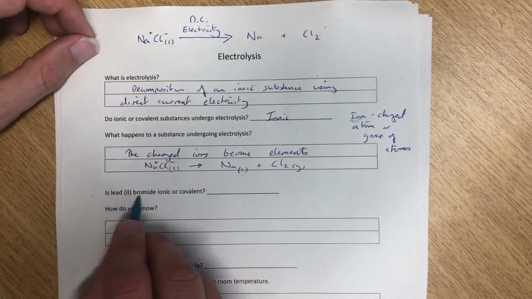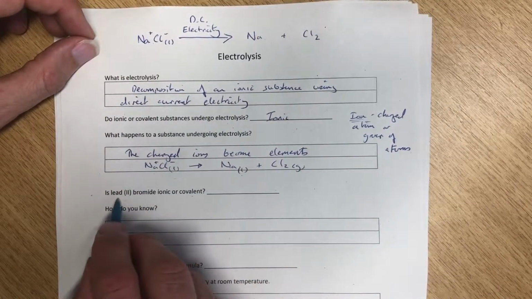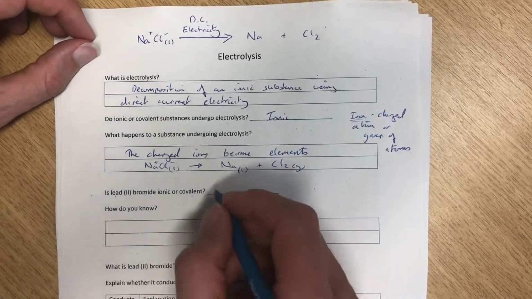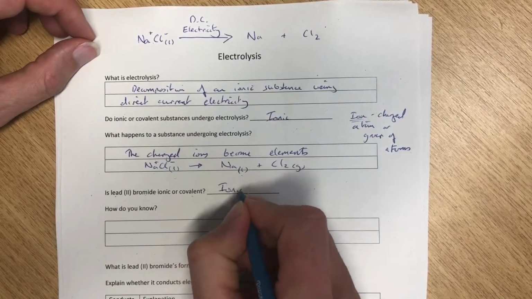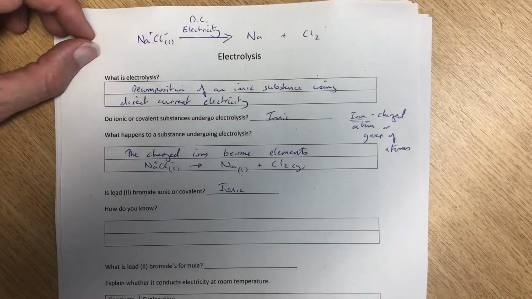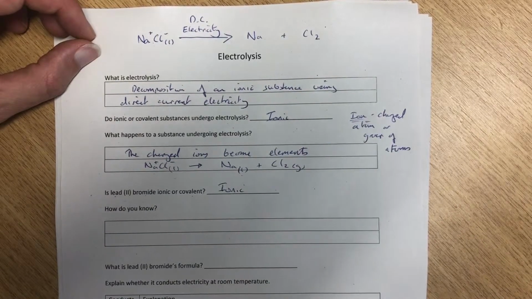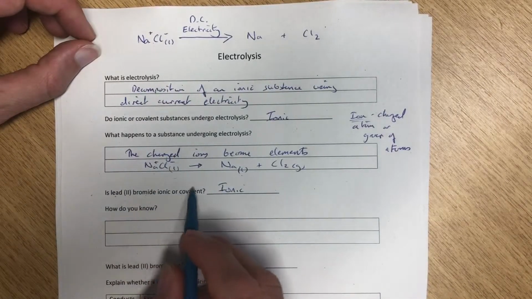Okay, so is lead-2 bromide ionic or covalent? Okay, well, lead is a metal and bromine is a non-metal, so that has to be an ionic bond. Remember, there's two types of elements. There's metals and non-metals. So there's three types of bonding. One type of bonding takes a metal and a non-metal. That's ionic. The next type of bonding takes two or more non-metals. That's covalent. The third type of bonding, metals only. That's metallic.